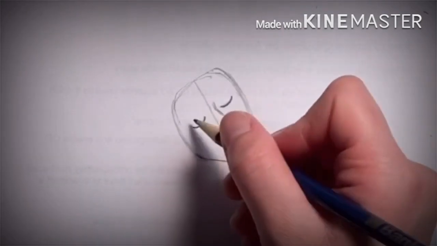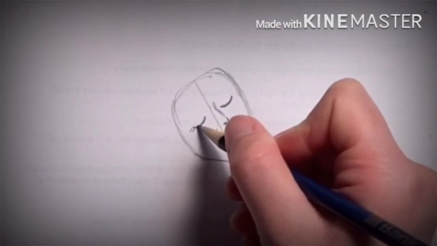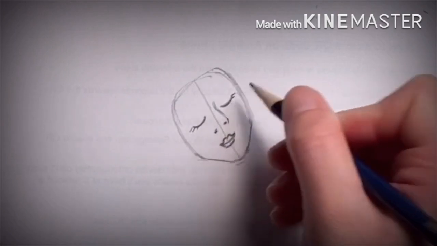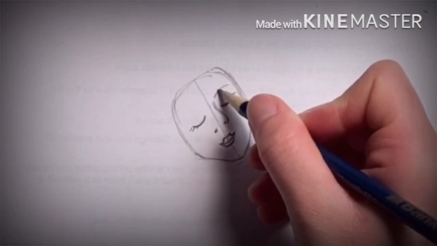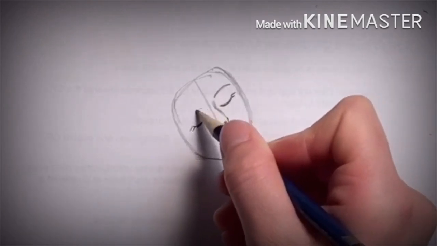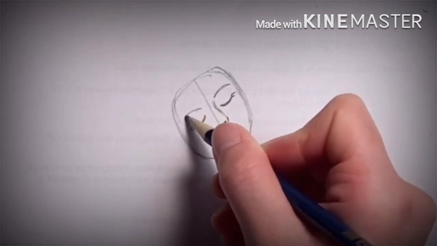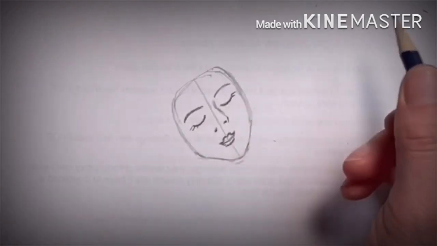If you want to add eyelashes, you absolutely can. I want to give myself some eyelashes. Then I'm going to draw some curved lines for the brows. If you want to make the brows darker or bolder, you absolutely can.